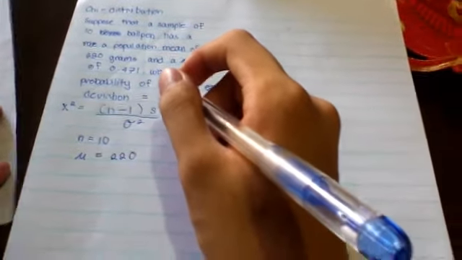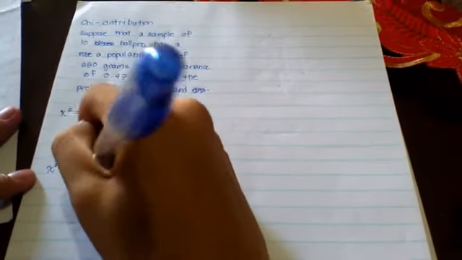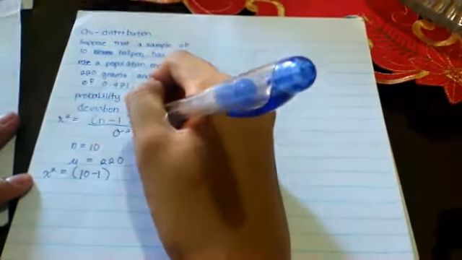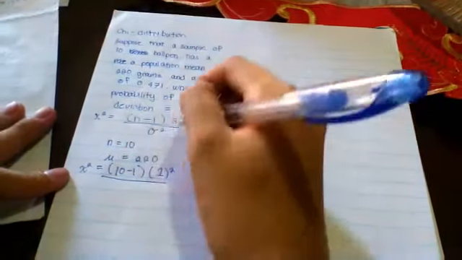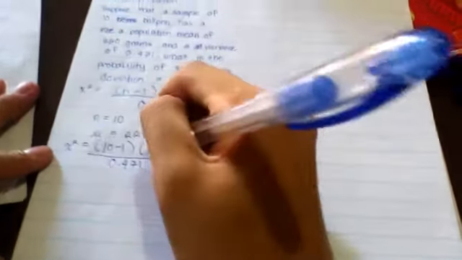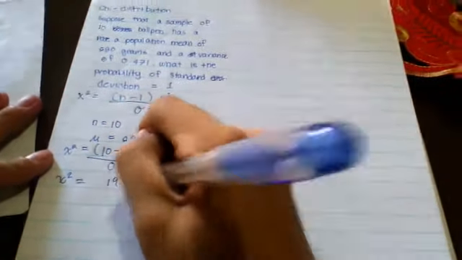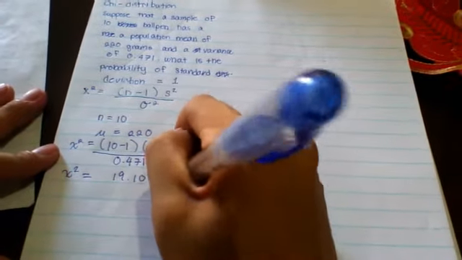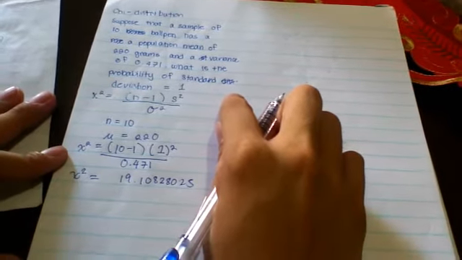So first thing is we input what we have. So 10 minus 1 times s, we're going to use 1. So 1 squared all over the variance of 0.471. So we're gonna solve this. X squared is equal to 19.10828025. Now we're looking for the probability where s squared is equal to or greater than 1.